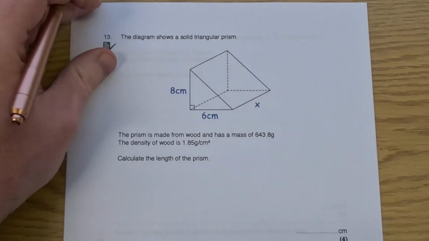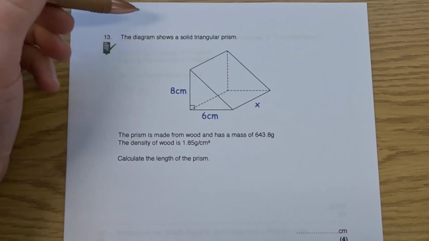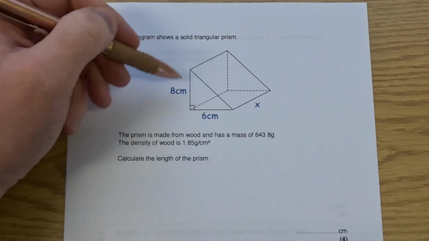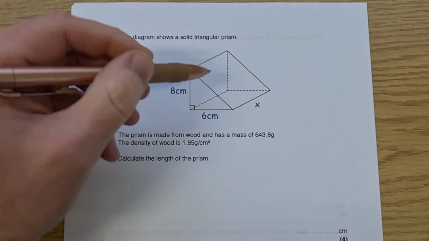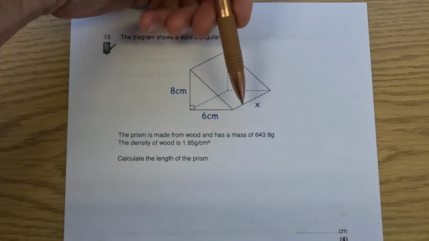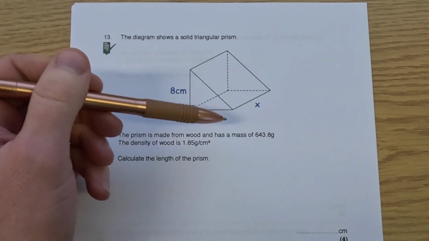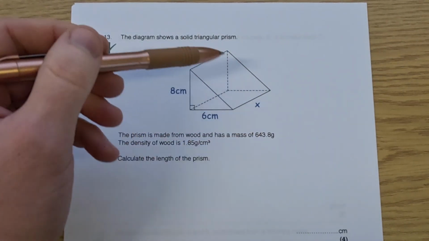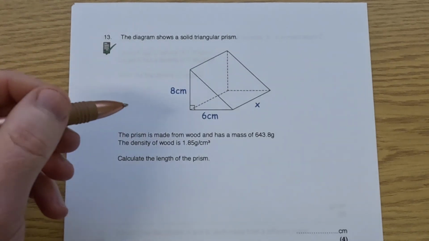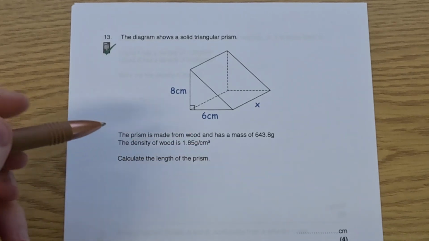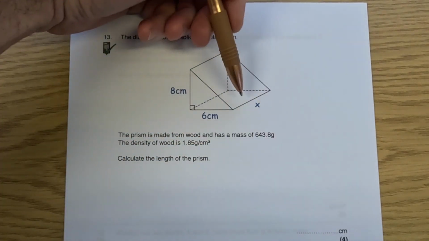Okay, so let's have a look at question number 13. So question number 13 says the diagram shows a solid triangular prism. So we've got this triangular prism, and the height of the triangular prism is 8 centimeters. The width of it is 6 centimeters, and the length of it is x centimeters. And then we're told the prism is made from wood and has a mass of 643.8 grams. And we're told the density of the wood is 1.85 grams per centimeter cubed. And the question says find the length of the prism.